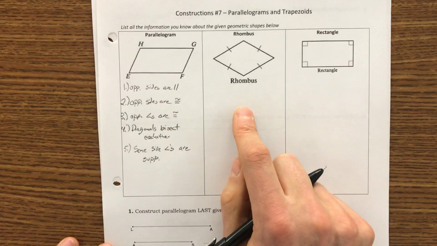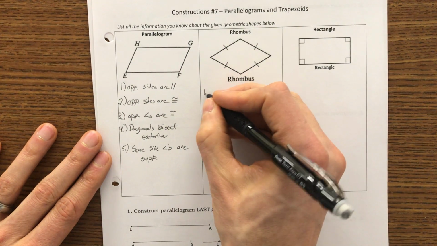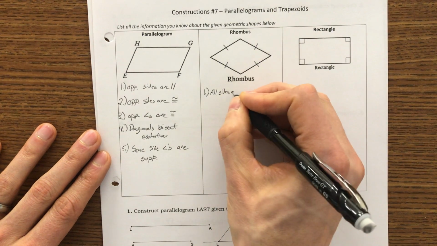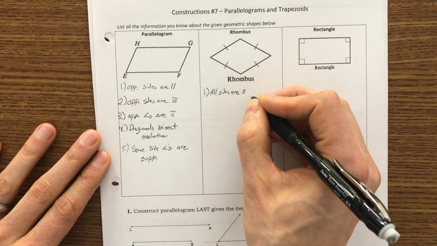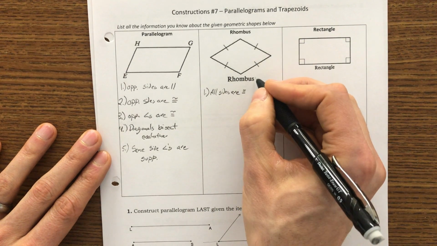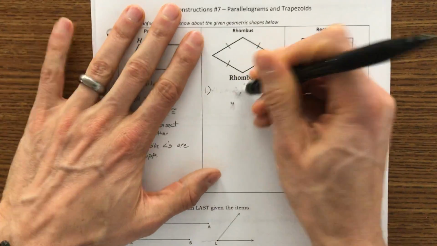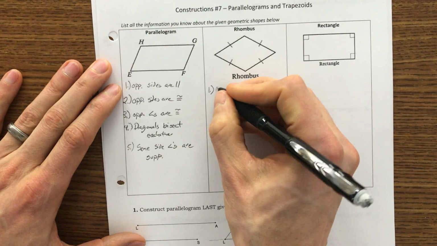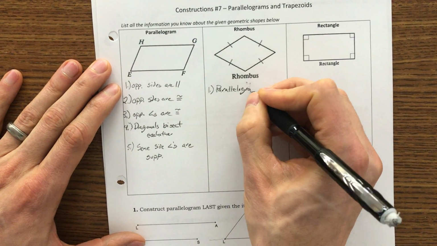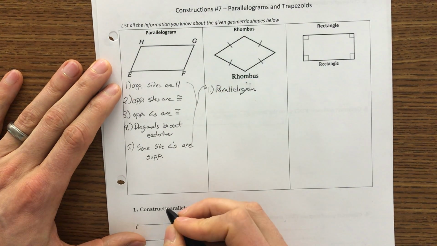Let us move on to a rhombus. All sides are congruent. Wait, are the opposite sides parallel in a rhombus or no? Yes. So remember, a rhombus is a parallelogram, so that means everything over here also goes to that parallelogram.